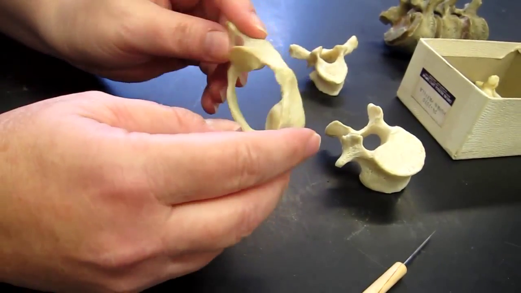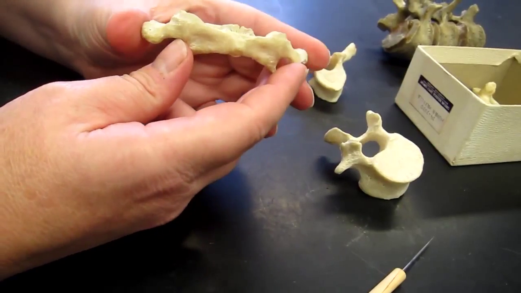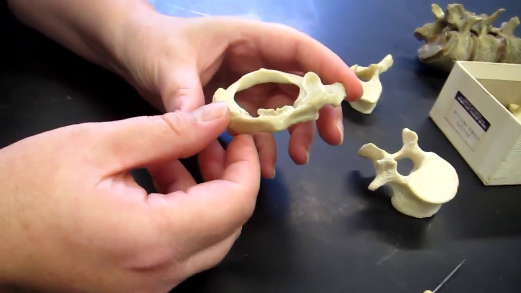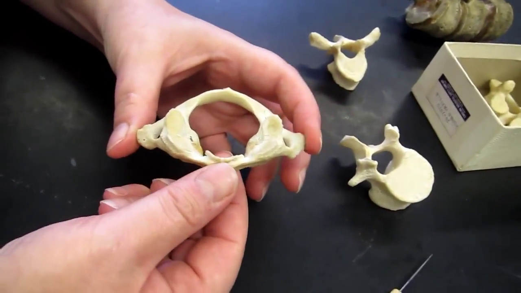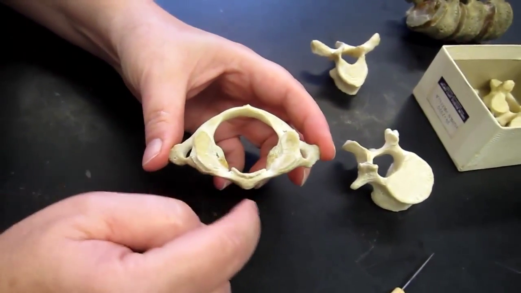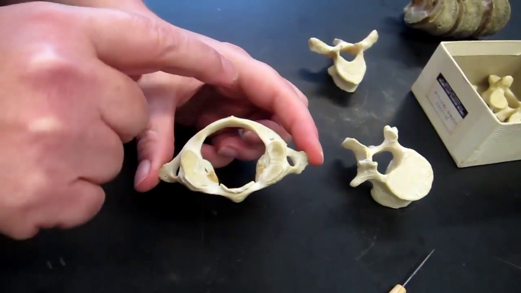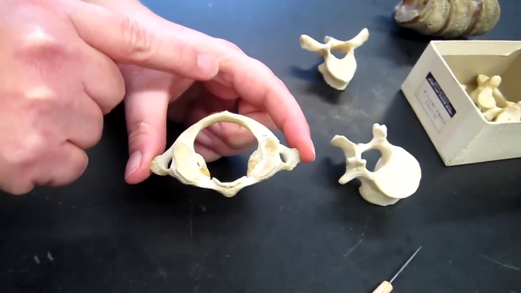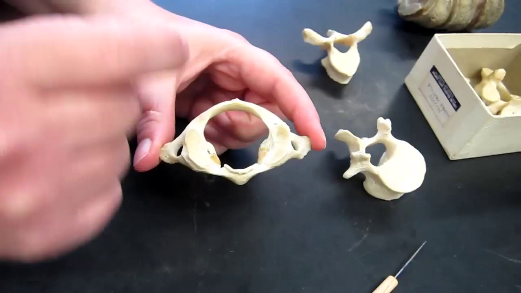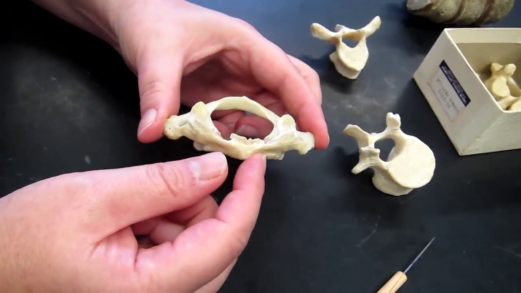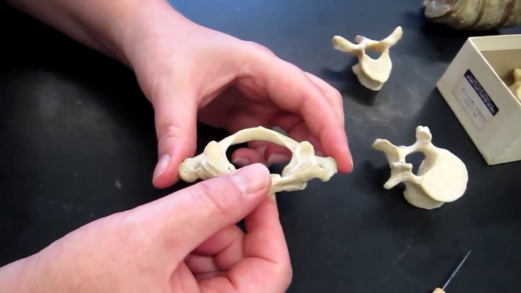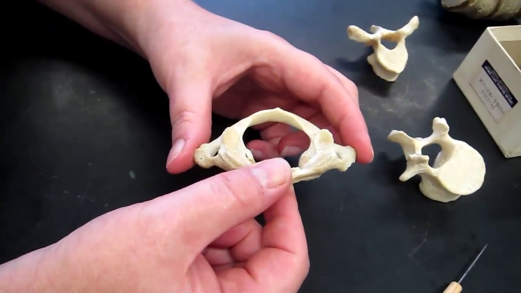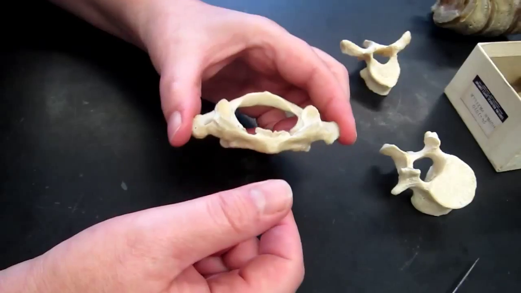This is a very atypical vertebra because it has transverse processes, which I'm tapping on, but it has no body and it has no spinous process. It's kind of strange looking, but it needs this shape because it needs to be able to fit effectively with the skull and still allow us to have movement.